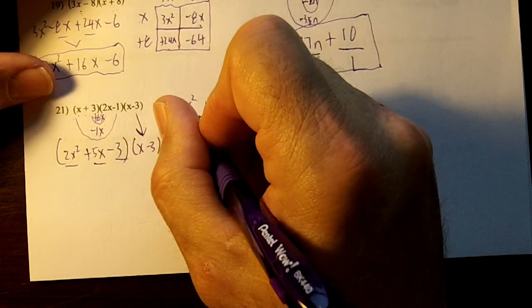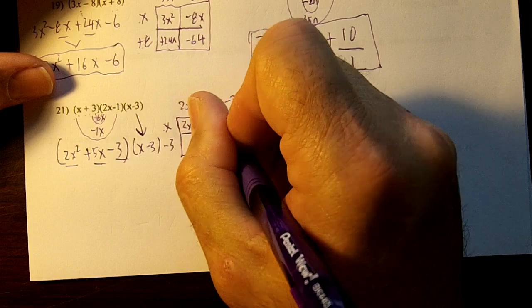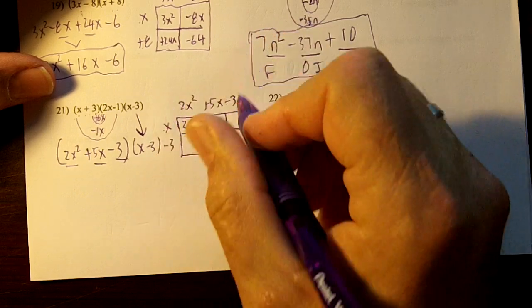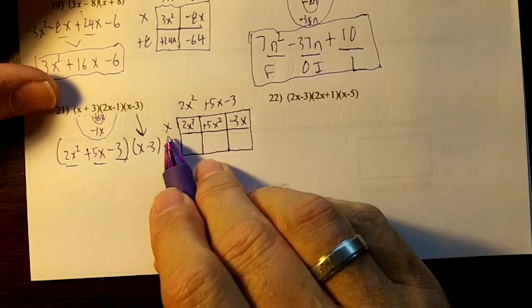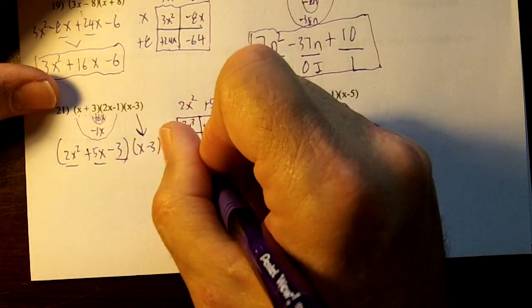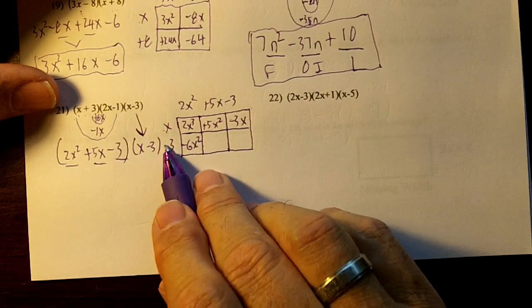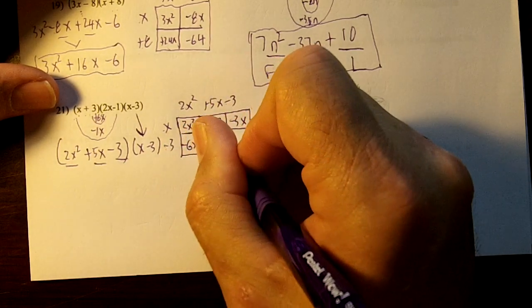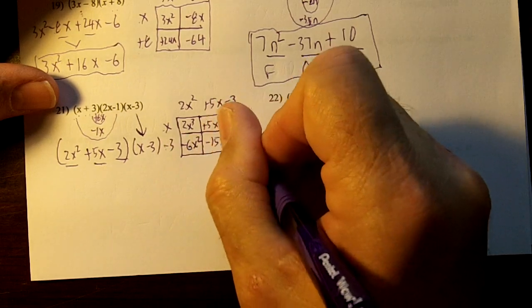X times 2x squared is 2x cubed. X times 5x is plus 5x squared. X times negative 3 is a minus 3x. Sign, number, letter, right? Negative 3 times a positive 2 is a negative 6x squared. Sign, number, letter, exponent. Negative 3 times a positive 5 is a negative 15x. And negative 3 times a negative 3 is a plus 9.